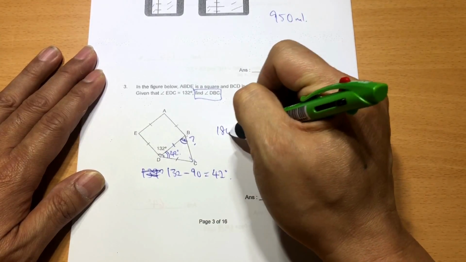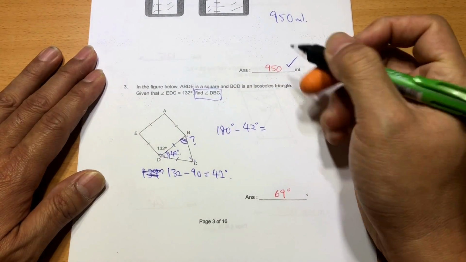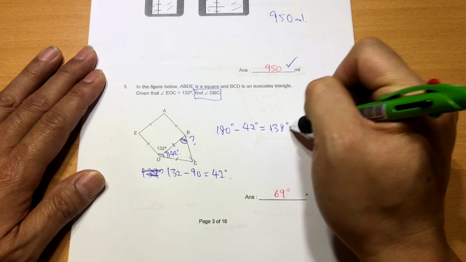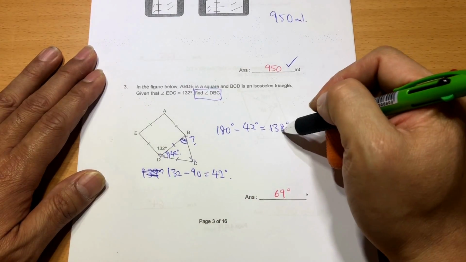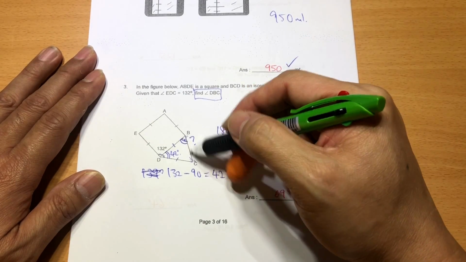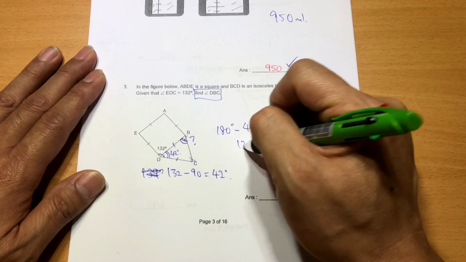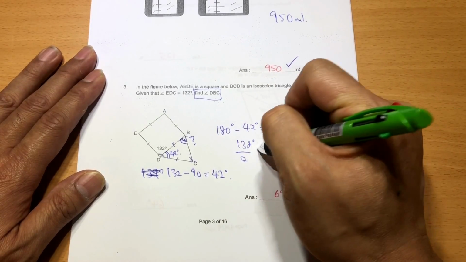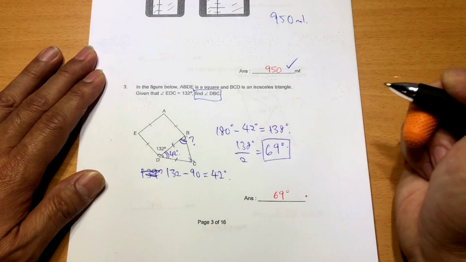Well, 180 degrees minus 42 degrees equals 138 degrees. So this angle and this angle will add up to 138. We also know that these 2 angles are the same angle because of the 2 equal sides over there. So 138 divided by 2 is equal to 69 degrees. And that is the answer there.